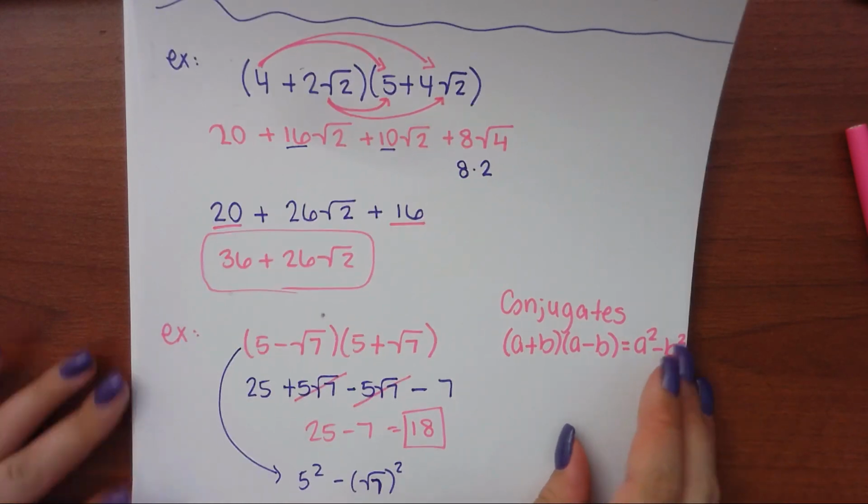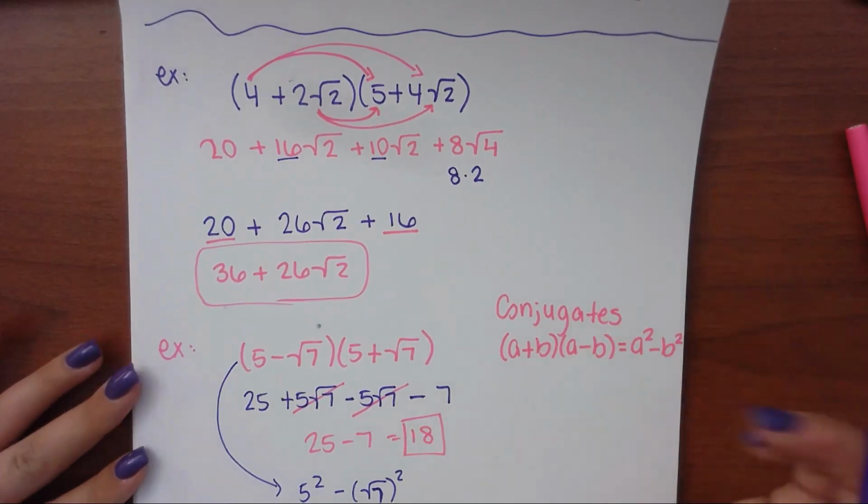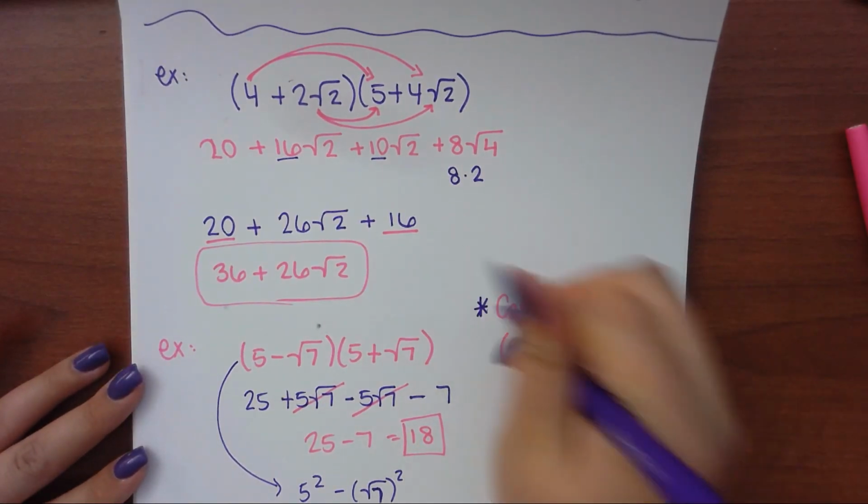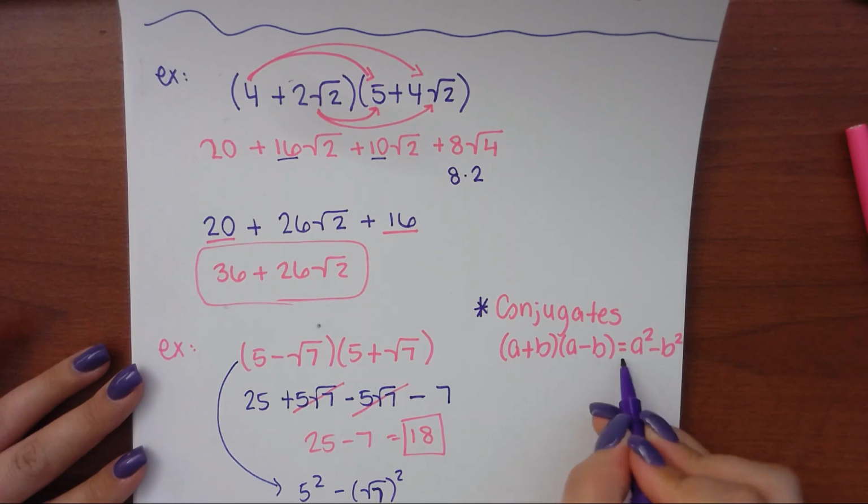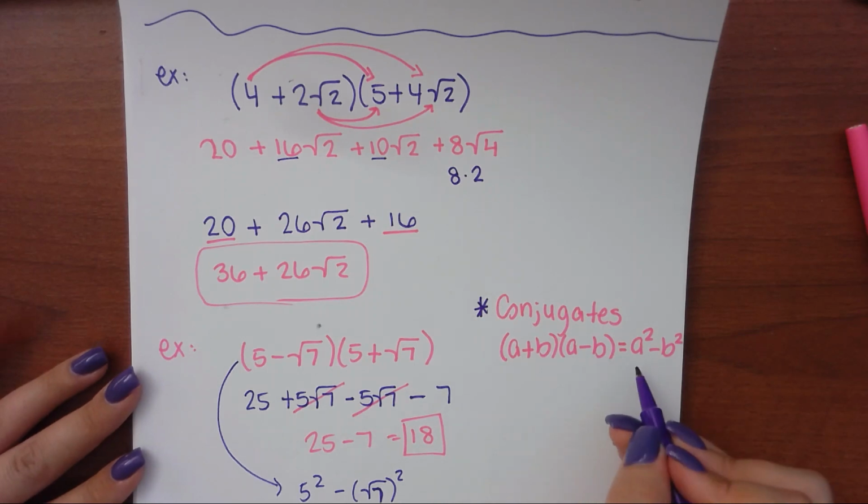So there's two ways to look at that kind of problem, but you can look at it with the conjugates rule, which is a plus b times a minus b is equal to a squared minus b squared. It's that difference of squares formula worked backwards. Or you can just distribute, either one.